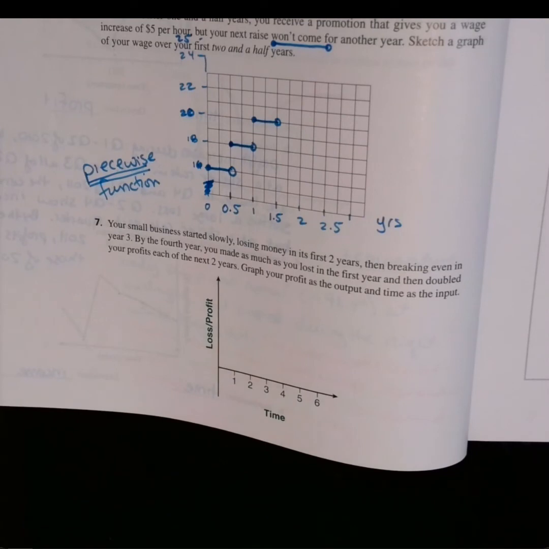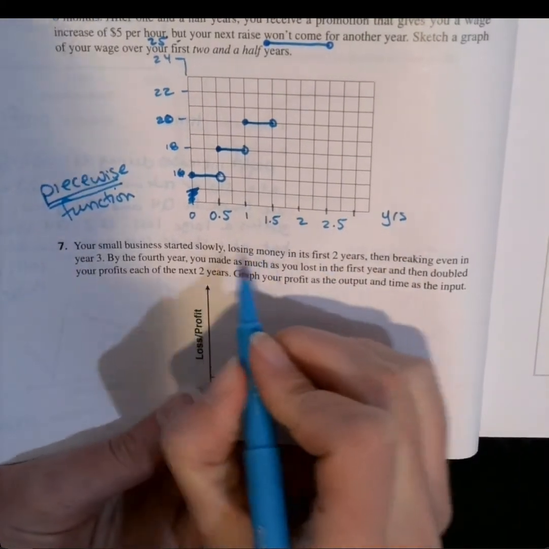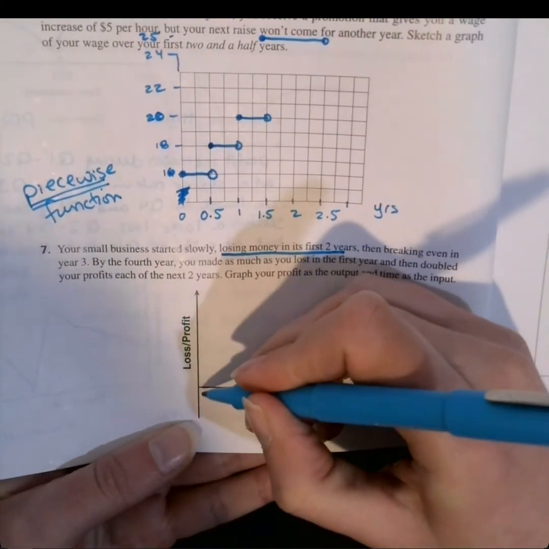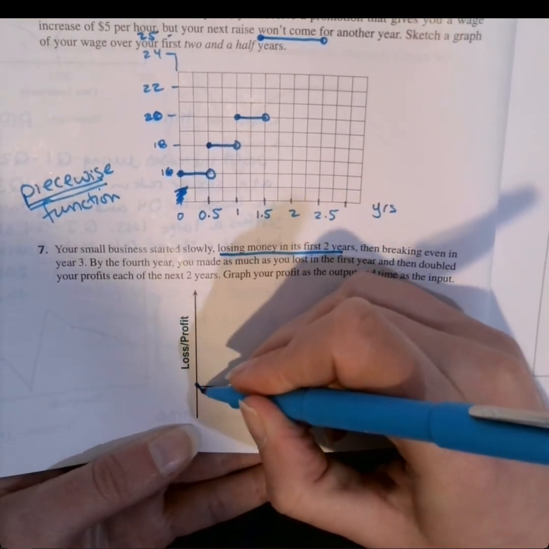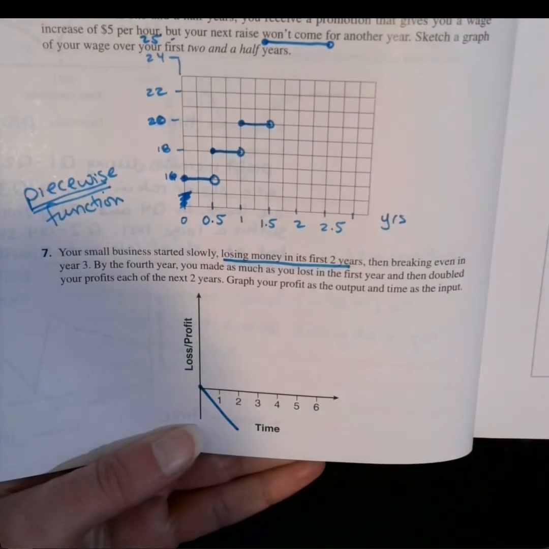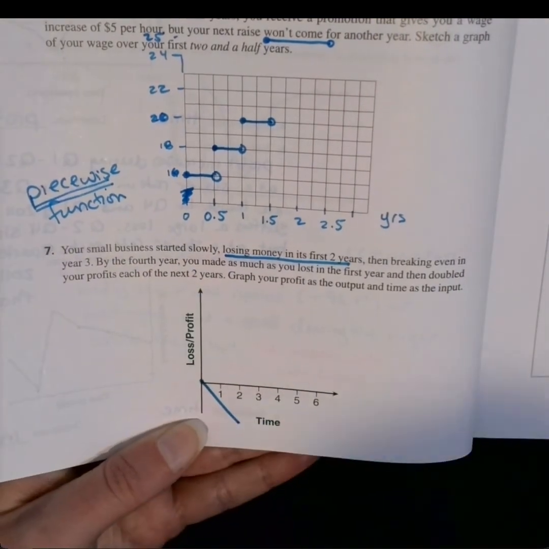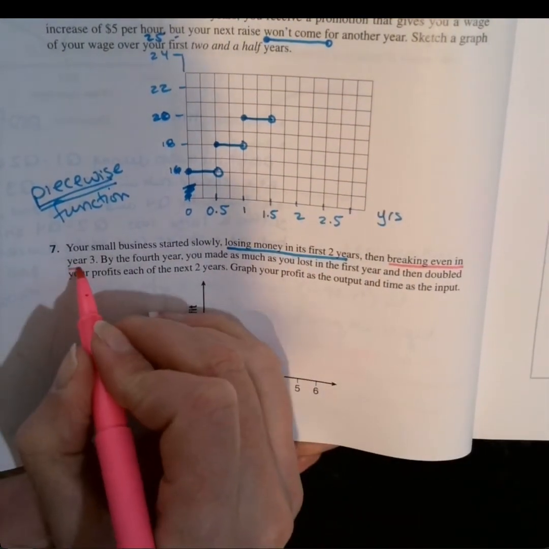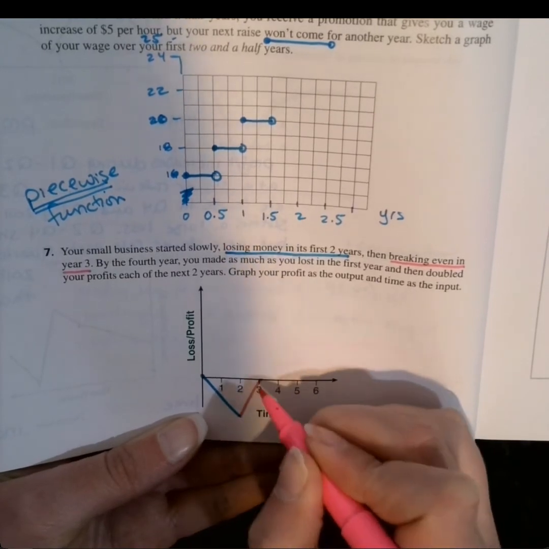Okay, so the next one, we have a business that started slowly, and it lost money in its first 2 years. Okay, so we're going to lose money in the first 2 years. So it's going to start at 0, and it's going to lose money in the first 2 years. All right. Then it's going to break even in year 3. So by year 3, I have to be back up here at 0.